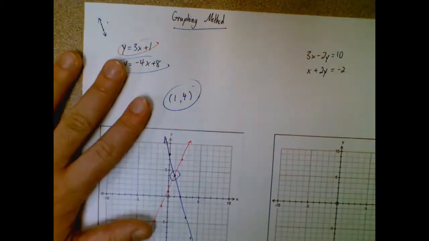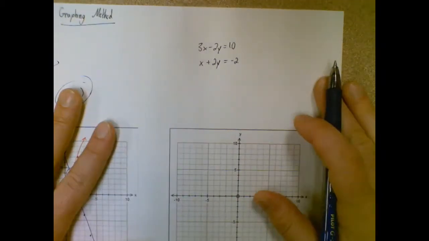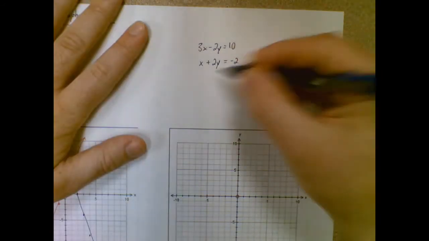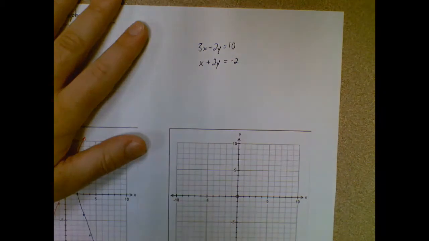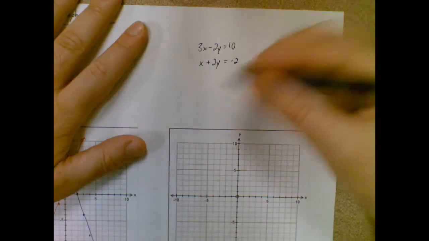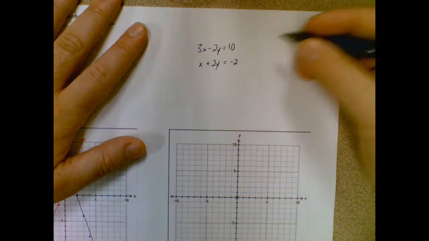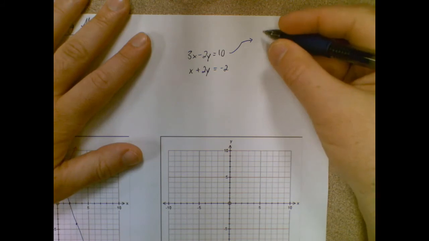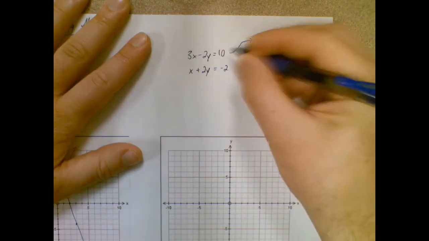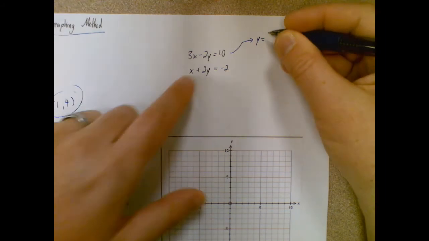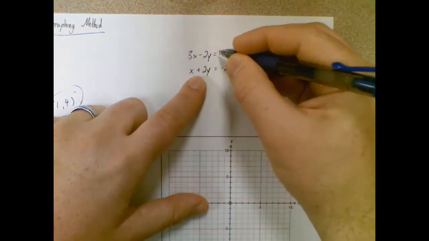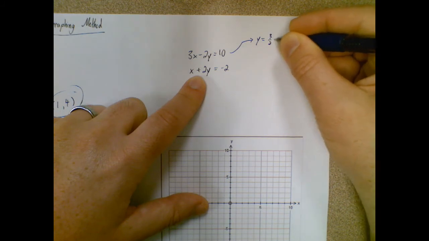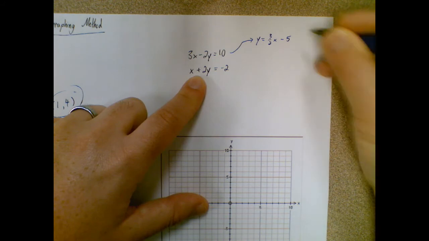If they're already in slope-intercept form, this is great. If they're not already in slope-intercept form, we need to look at it like this. These are in standard form, so I need to take my standard forms and turn them into slope-intercept form before I start. You have a little bit of practice doing that, so I won't walk you through that right now. But after you do that, we'll subtract that over. So I have y equals, subtract 3x divided by 2, so positive 3/2 x minus 5.